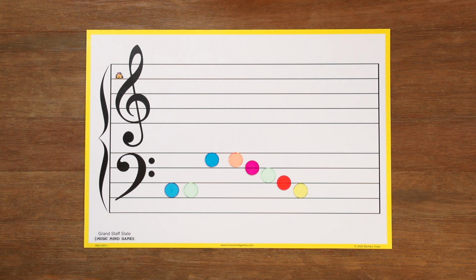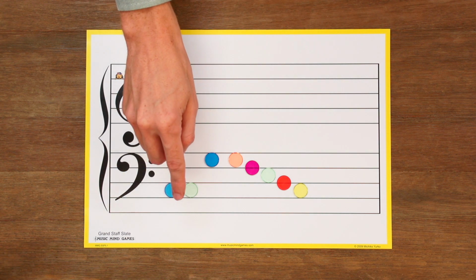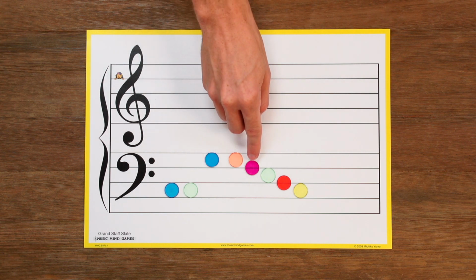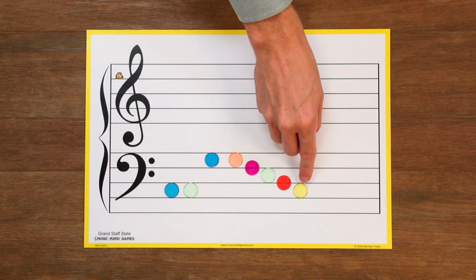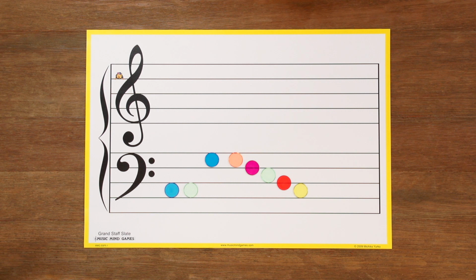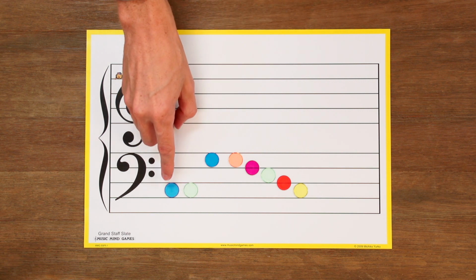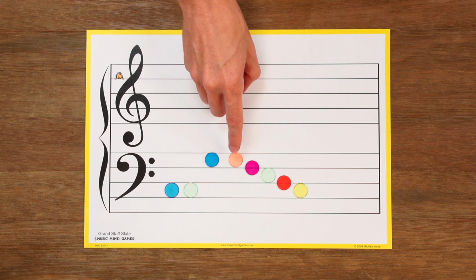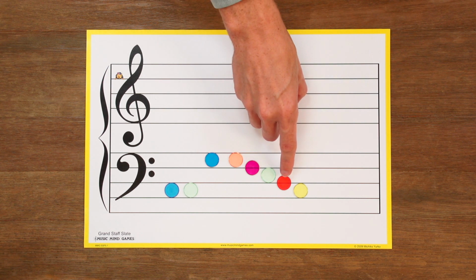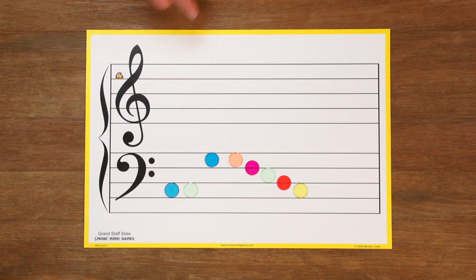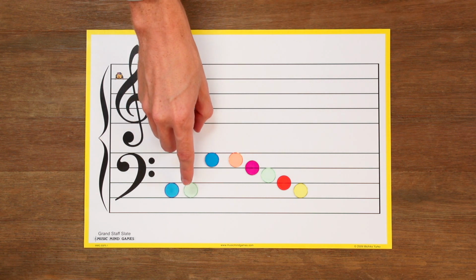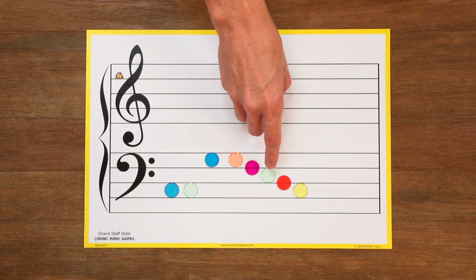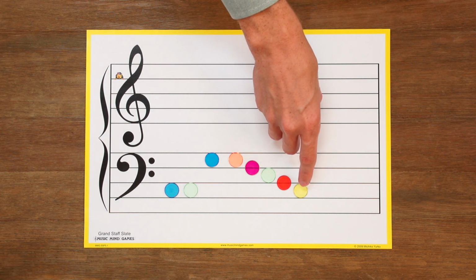Here is the correct answer. We have do, do, so, so, fa, mi, re, do. Can you sing the letter names for me? Go. The correct answer is C, C, G, G, F, E, D, C.